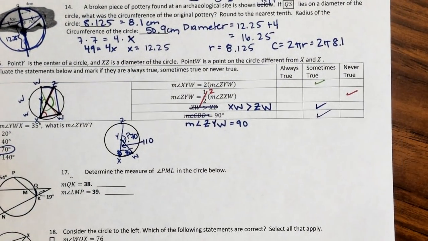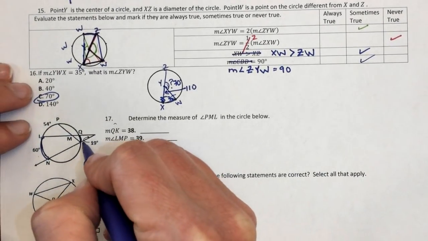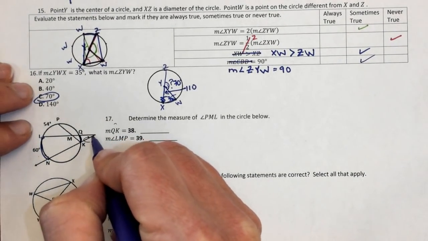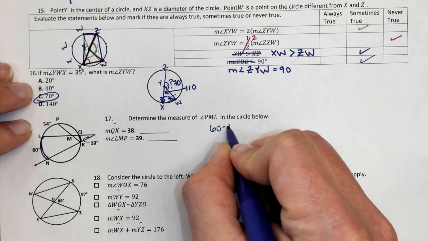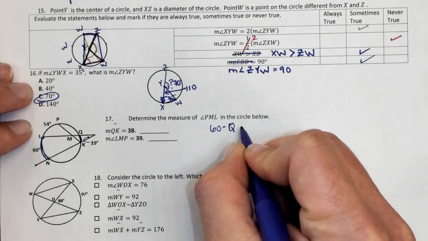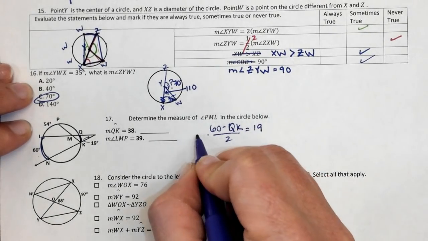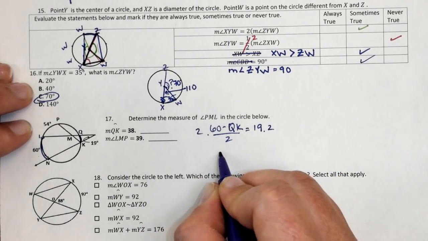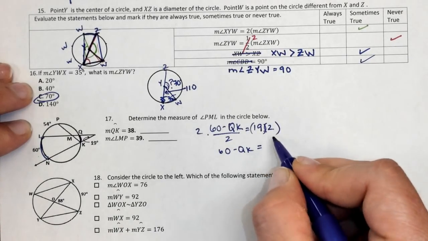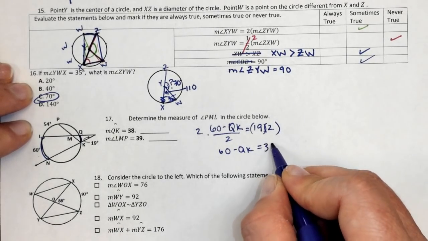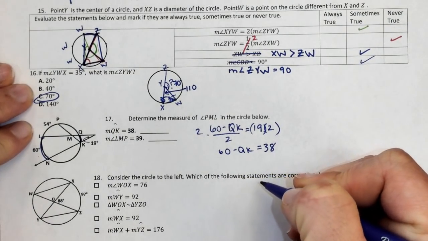Okay, so this arc length minus this arc length equals this angle. So 60 minus, I don't know, what am I call this? I guess I'll just call it QK divided by 2 equals 19. Multiply both sides by 2. So I get 60 minus QK is equal to 19 times 2 is 38.